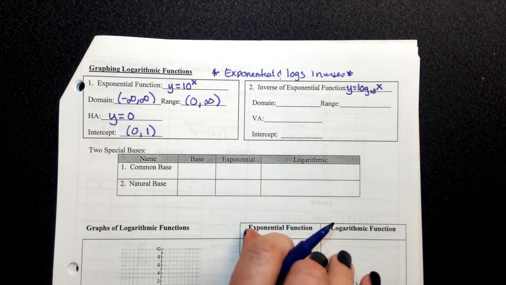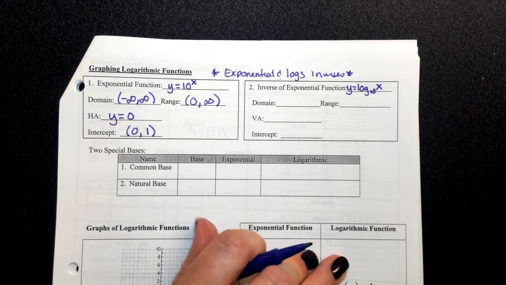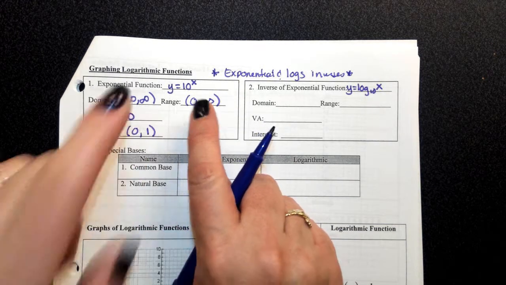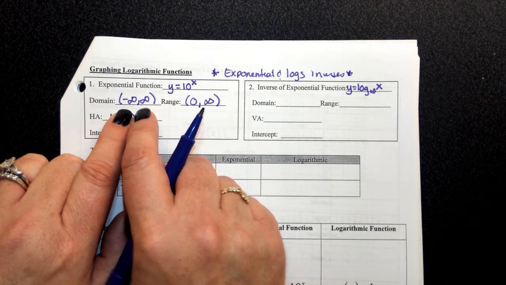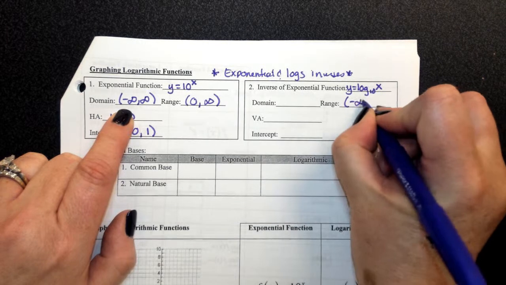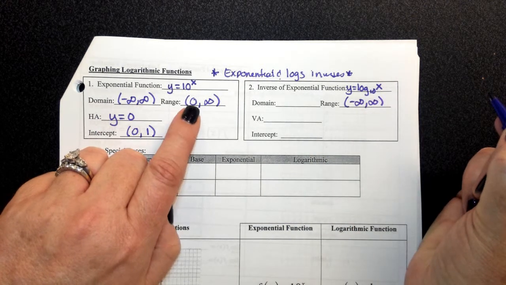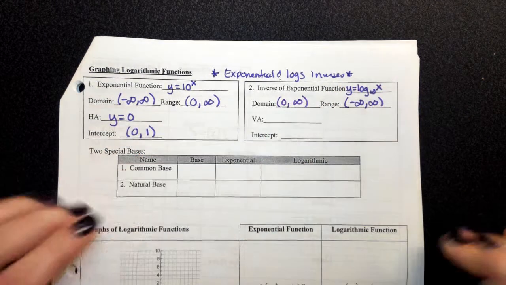And remember what happens with a function and its inverse. If x's and y's switch, what happens with the domain and range? The domain and range are also going to switch. So since the domain of your exponential function is all real numbers, the range of your log function will be all real numbers. Since the range of your exponential function is 0 to infinity, the domain will be 0 to infinity.